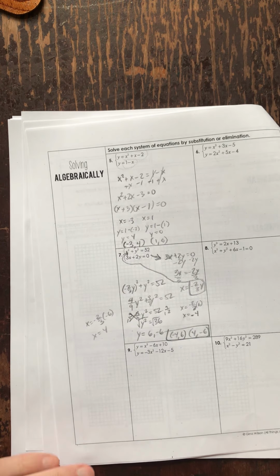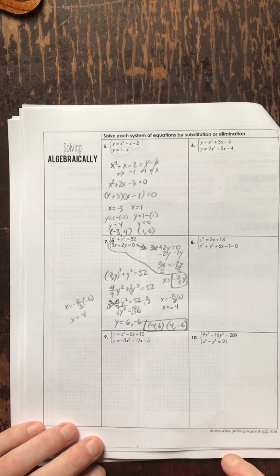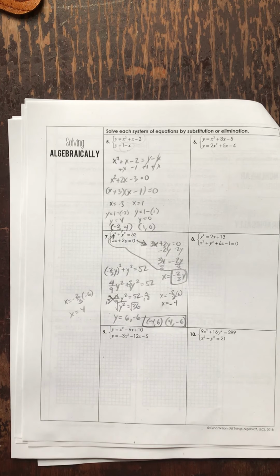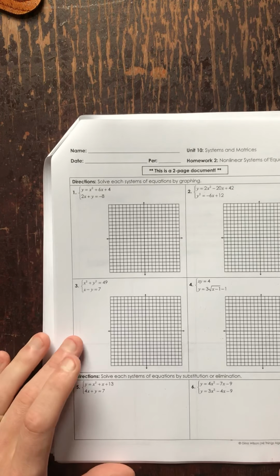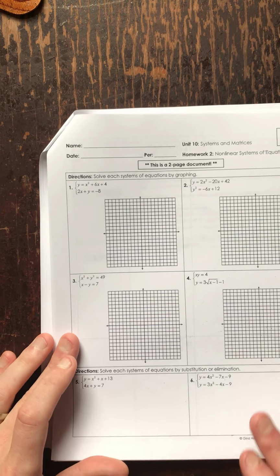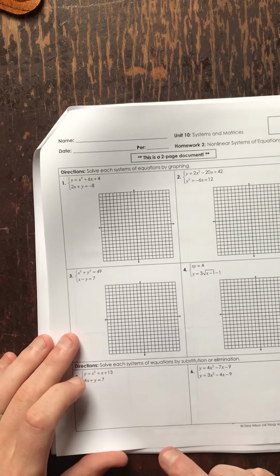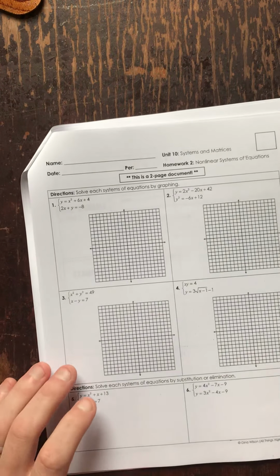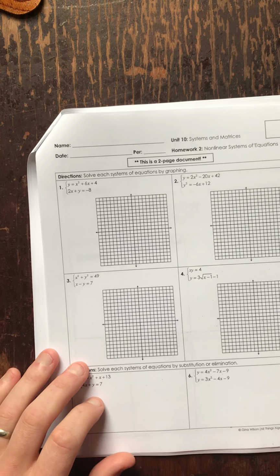Okay, so let's see. I think that should be enough information to be able to practice this. So what I want you guys to do is, let's have you do numbers 6 through 12 evens for the homework 2.